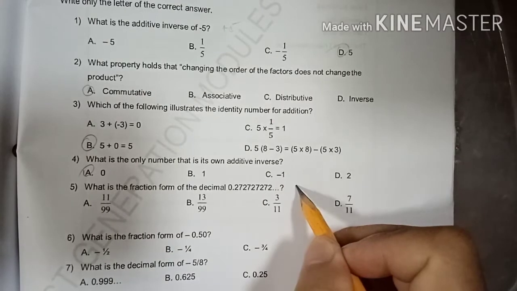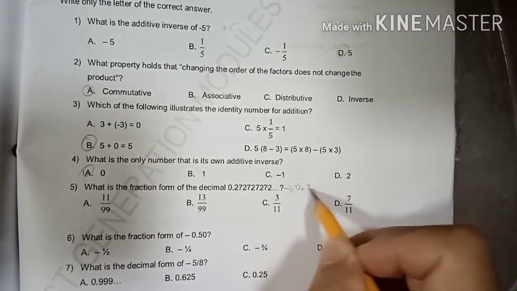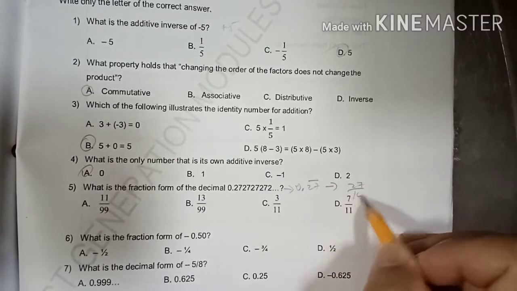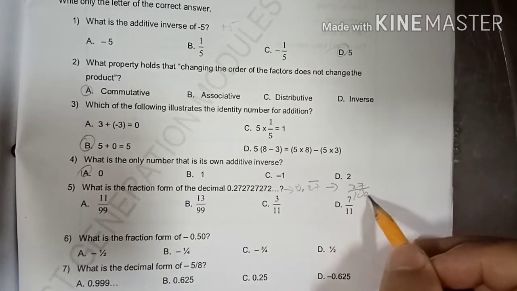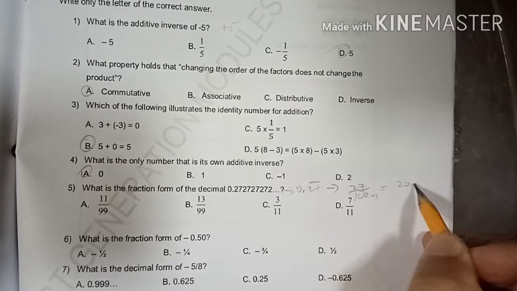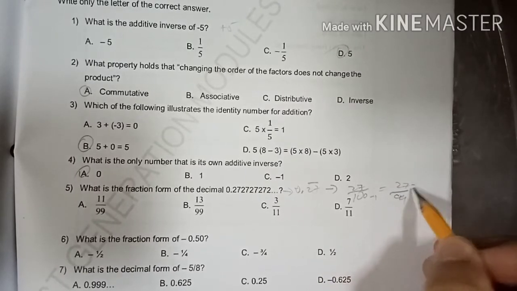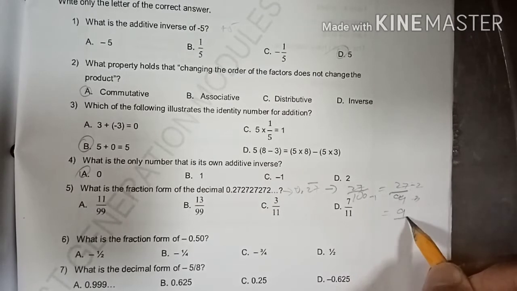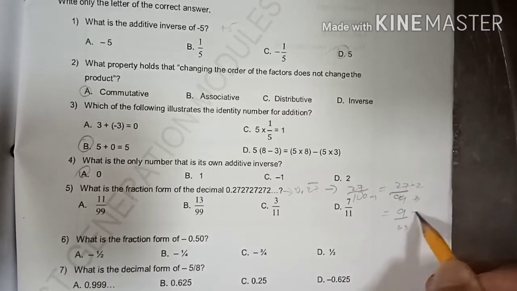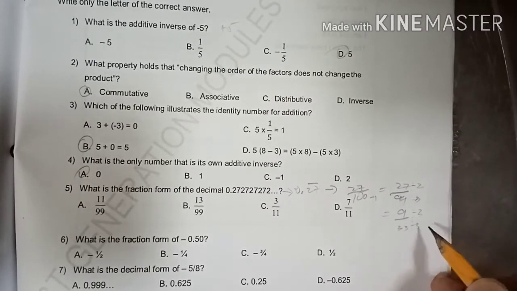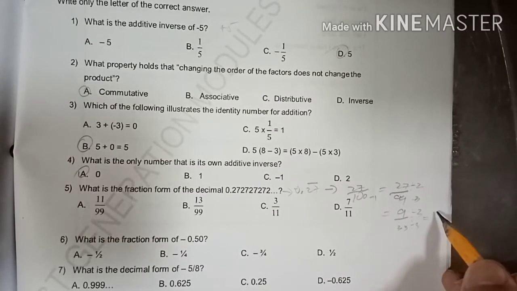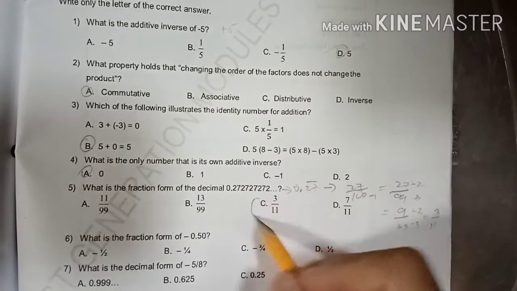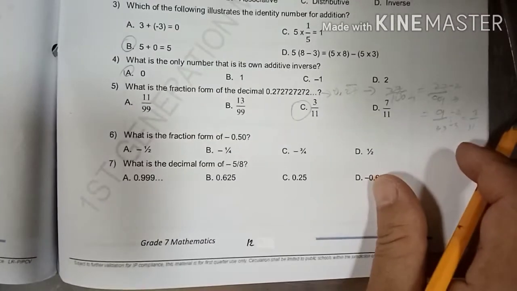Very easy. This is actually equal to 0.27 vinculum, which is actually 27 over 100. So you subtract 100 by 1, that's 27 over 99 divided by 3. That is 9 over 33 divided by 3. That's 3 over 11. Okay. Next, number 6.